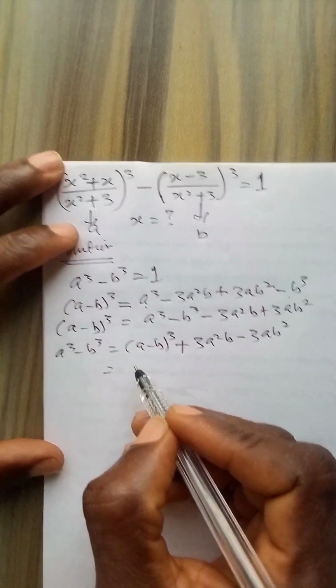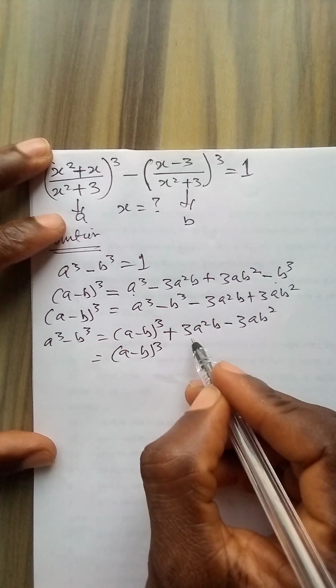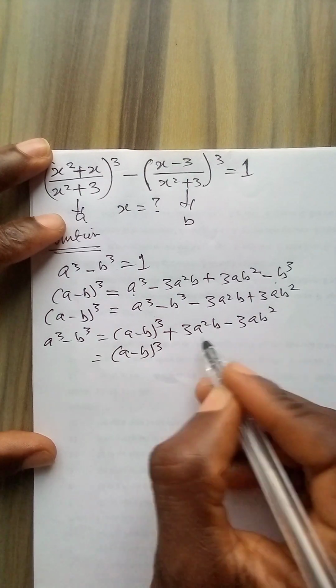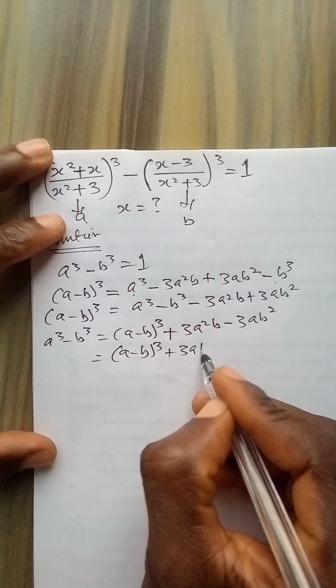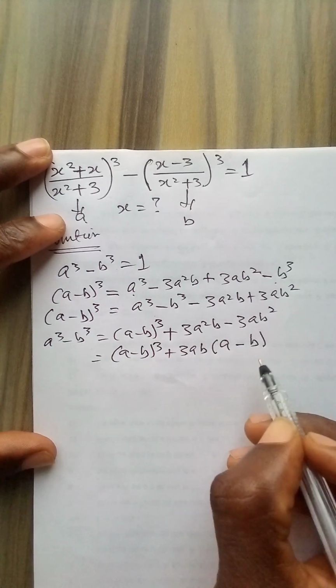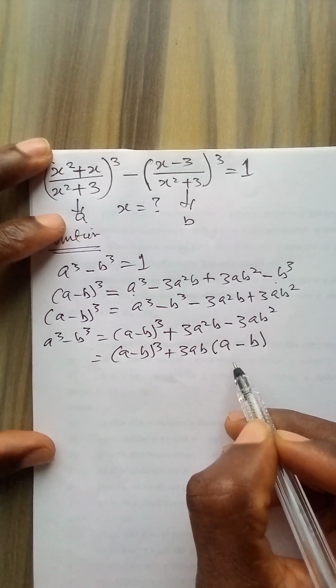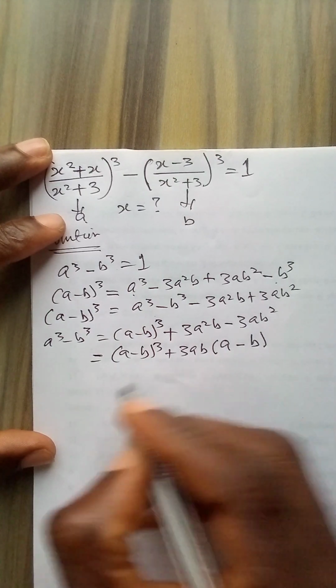Now simplifying further, I have a minus b all cube. I can factorize 3ab out of these two expressions plus 3ab. It will remain a here and then b. So I have this. I can also factorize a minus b out since it's a common term here.